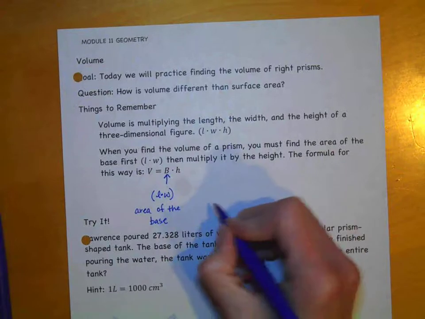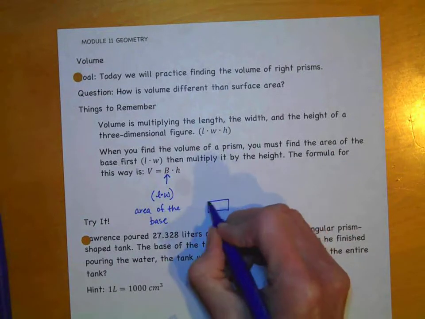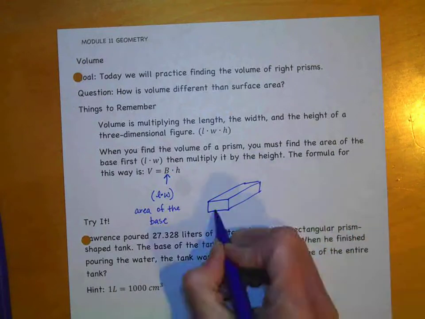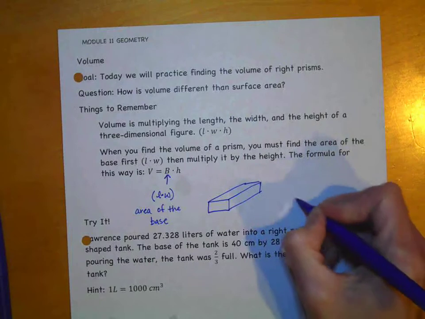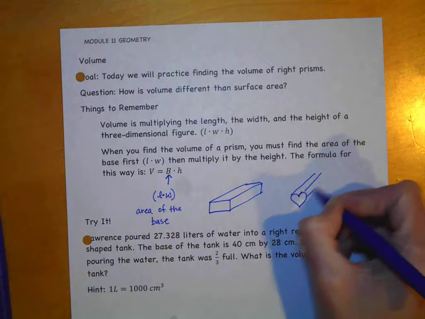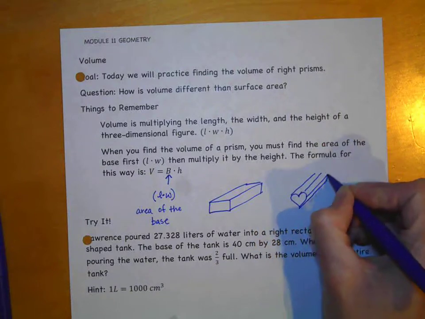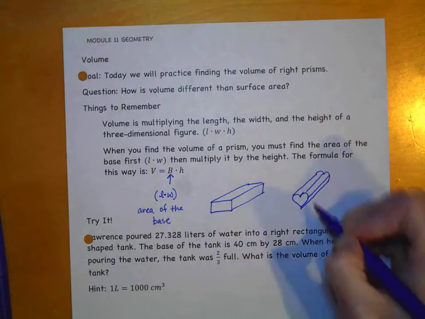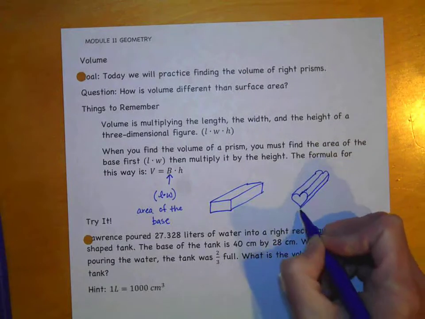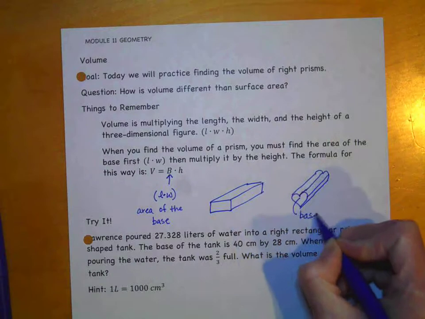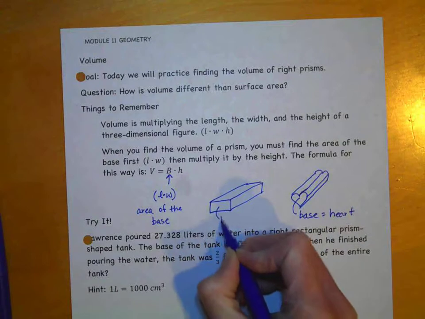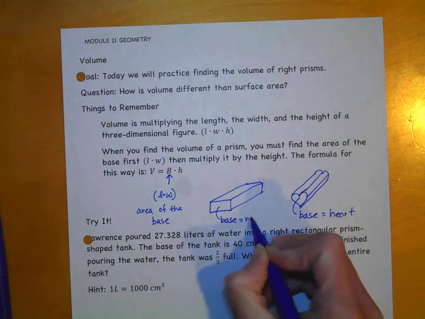Okay, so if I have a rectangular prism, then what is the base of this three-dimensional figure? It's a rectangle. If I have a heart prism, I know it looks kind of funny, but if I have a heart prism, then what is the area of the base? The area of the base is a heart. So the base on this one equals a heart. The base on this one equals a rectangle.